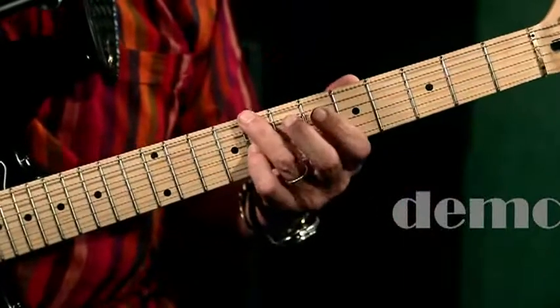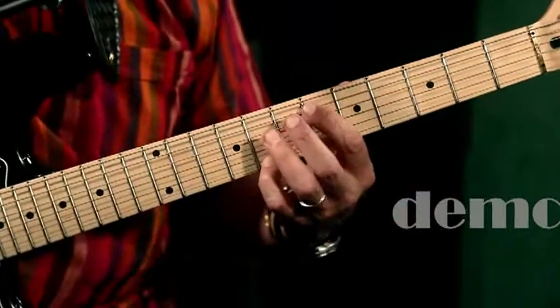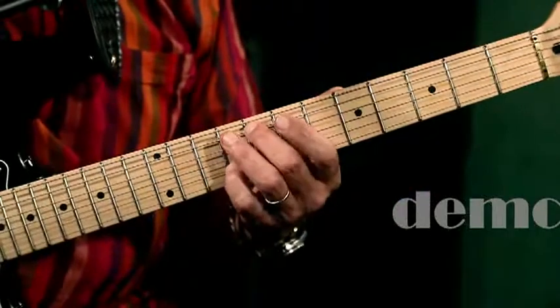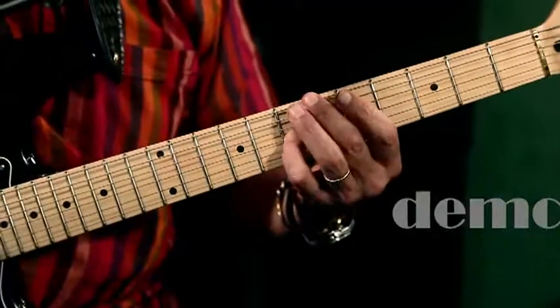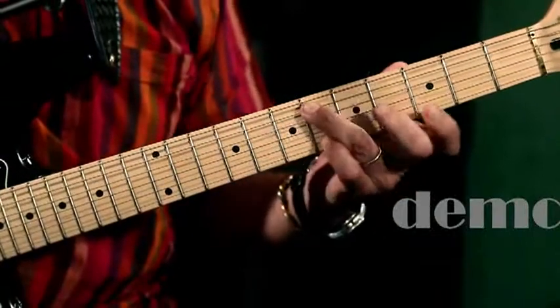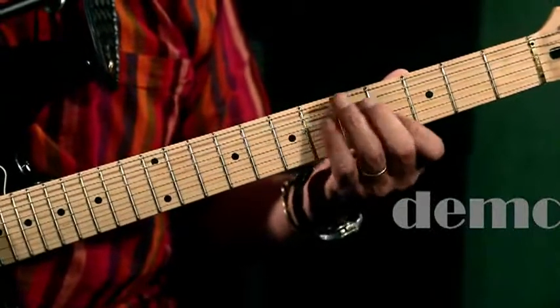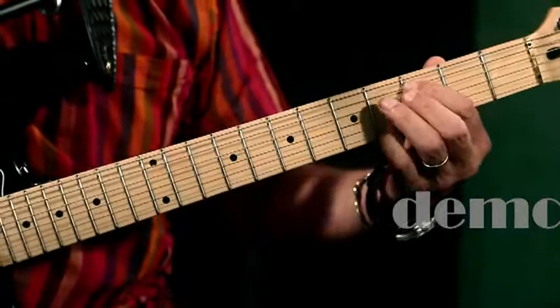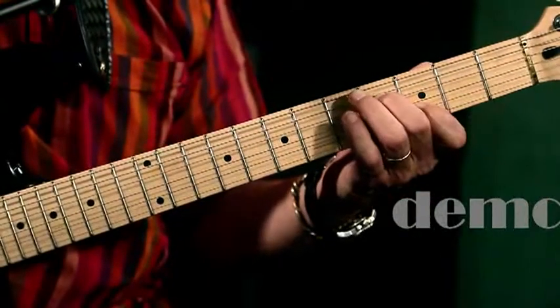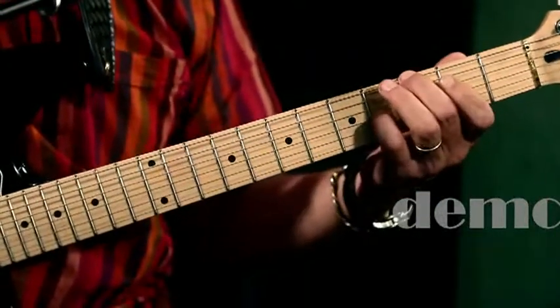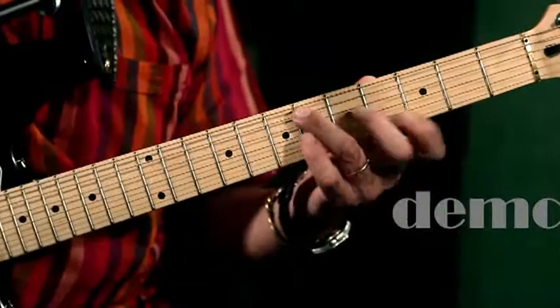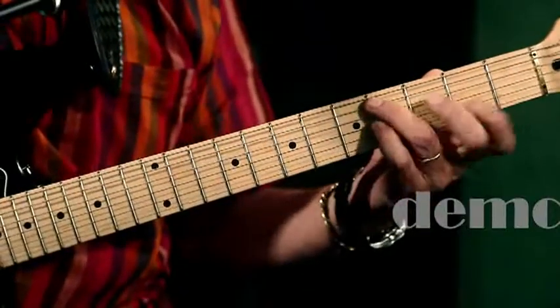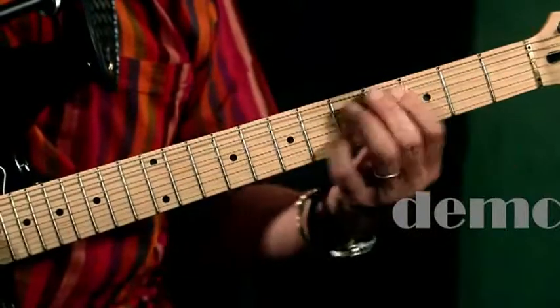The second part of the song, C minor, minor C, F minor, third and root. Root third, third root, root third, third root. That's just so you could hear it without me talking.